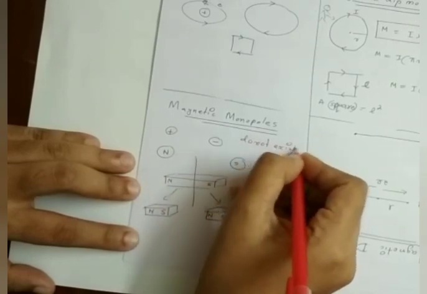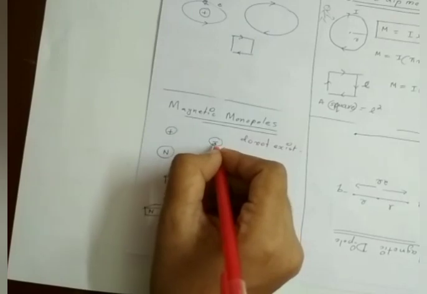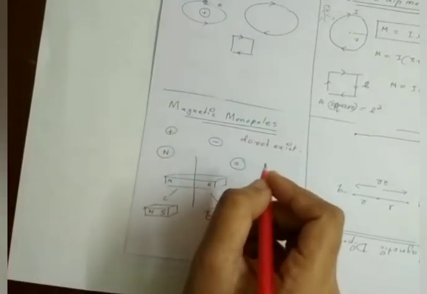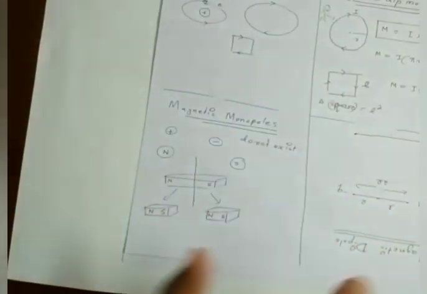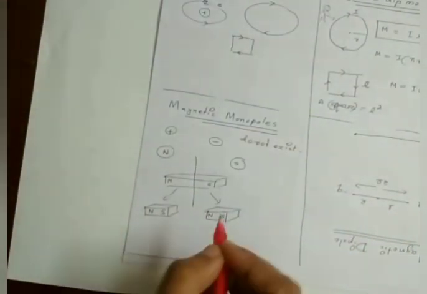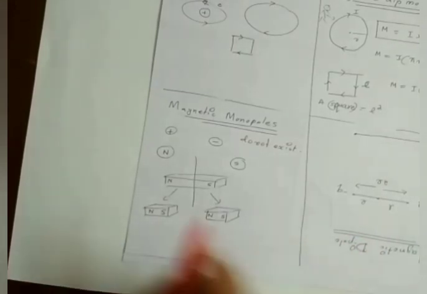Just like electric monopoles, or single positive or negative charges exist, a single north pole or south pole does not exist. So this is the introduction to magnetism, and tomorrow we will talk about Earth's magnetic field, its sources, and other important terms regarding magnetism.